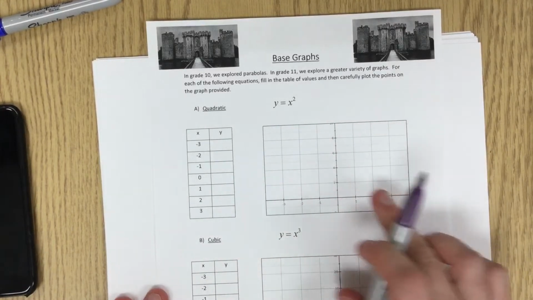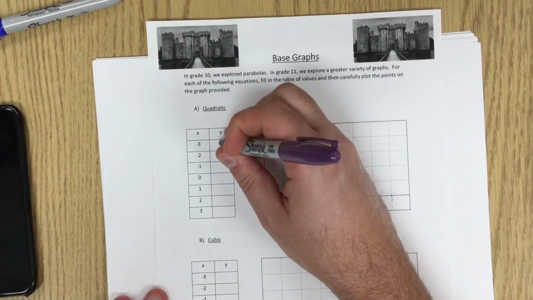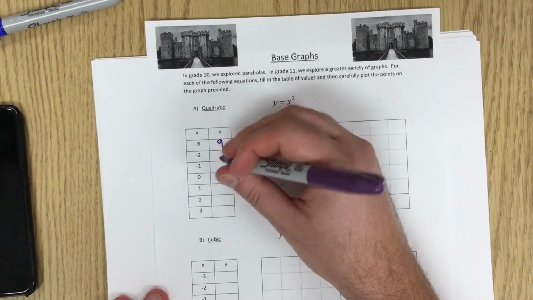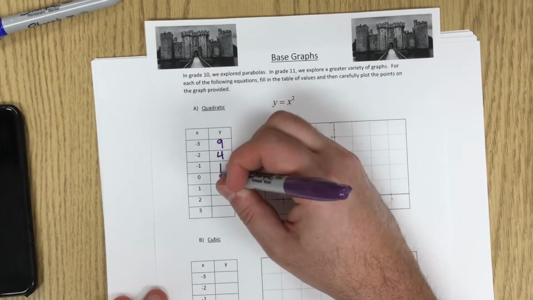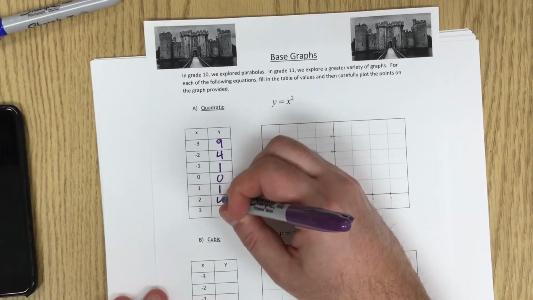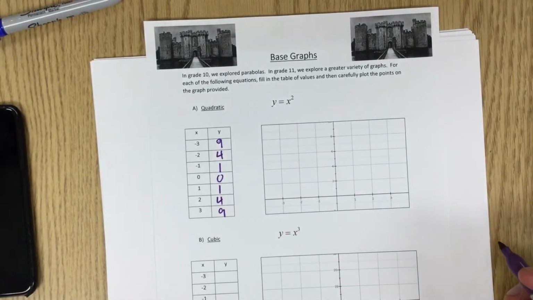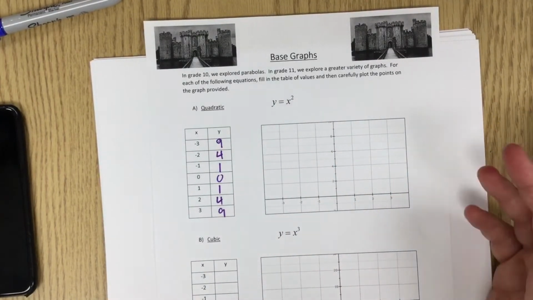I'm going to go through this relatively quickly. Minus 3 squared is 9, minus 2 squared is 4, minus 1 squared is 1, 0, 1 squared is 1, 4, and 9. So that's my table of values. I'm going to plot these points.